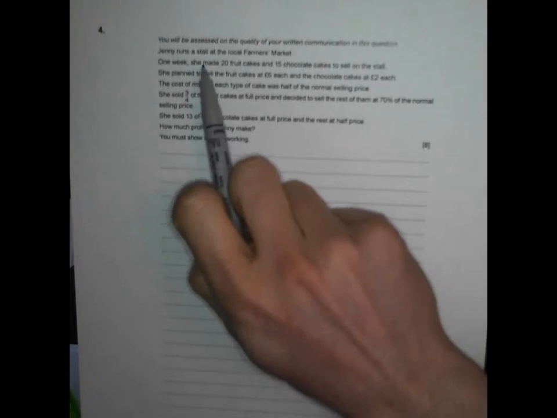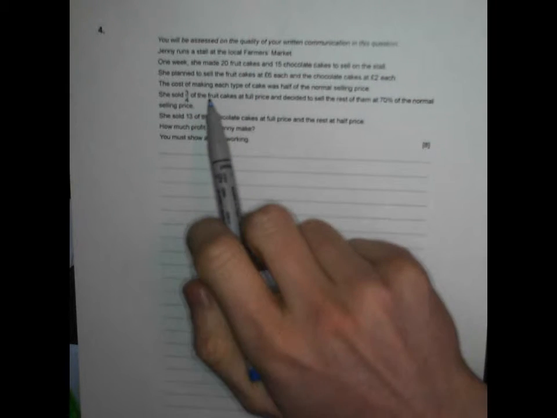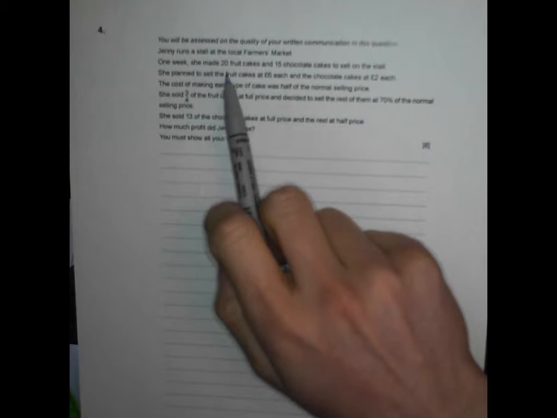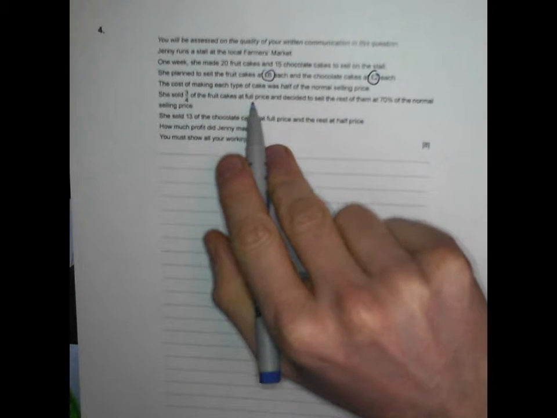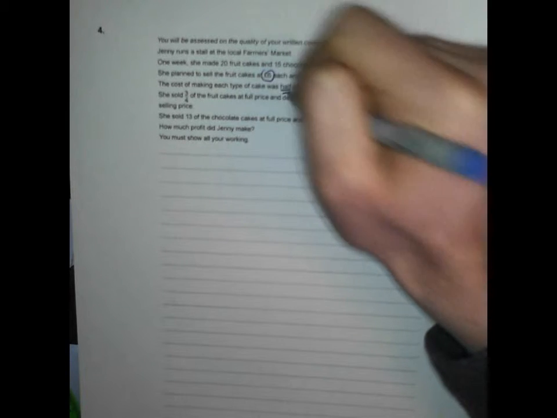So we've got Jenny running a stall at the local farmer's market. One week she makes 20 fruitcakes and 15 chocolate cakes to sell. She planned to sell the fruitcakes at £6 each. That's going to be important. And the chocolate cakes at £2 each. The cost of making each type of cake was half of the normal selling price.